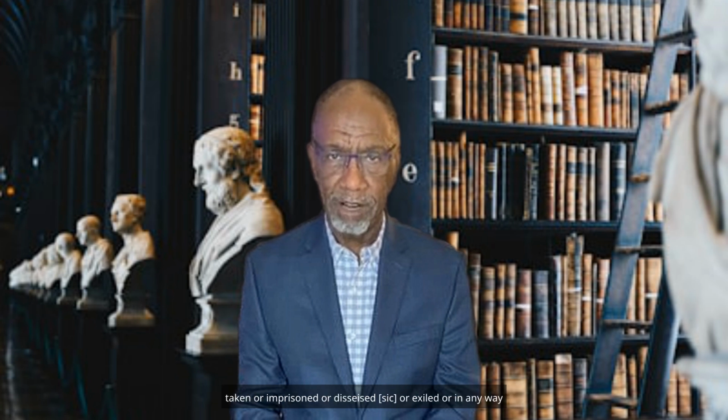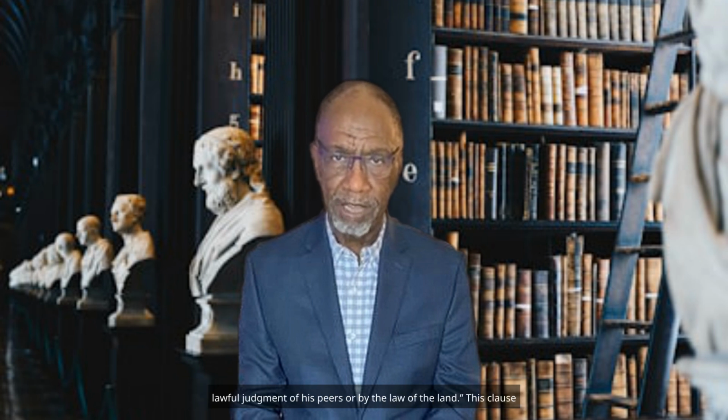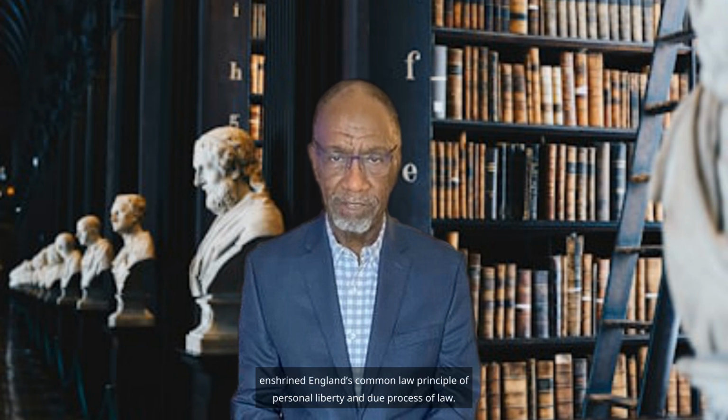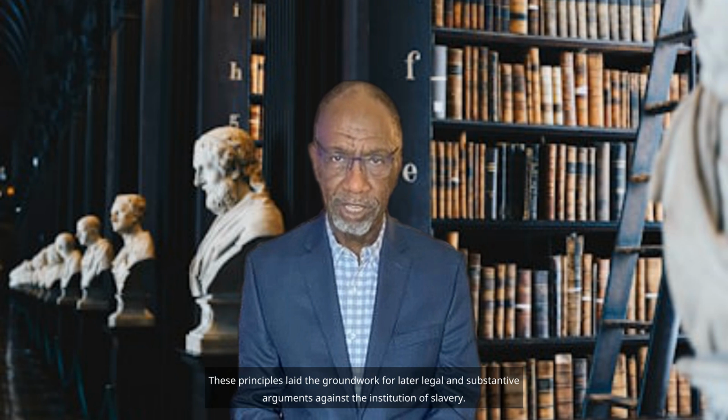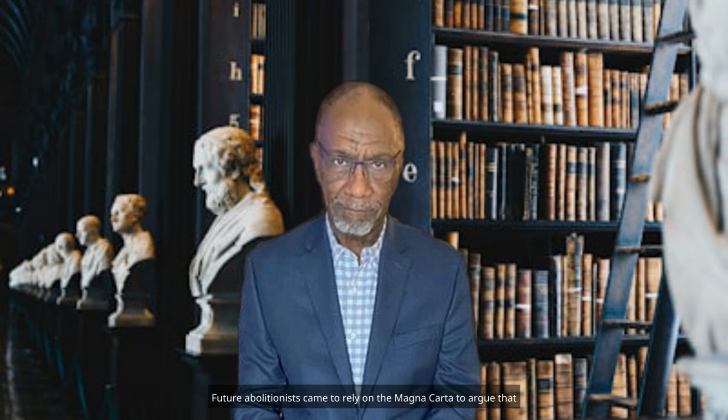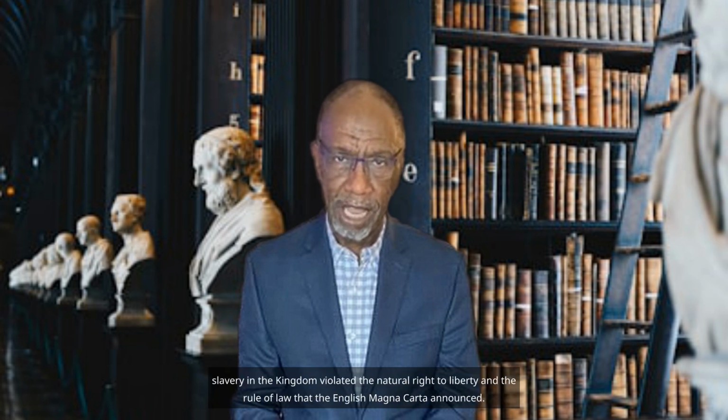This provision in the Magna Carta provided, "No freeman shall be taken or imprisoned or disseised, or exiled or in any way destroyed, nor will we go upon him nor send upon him, except by the lawful judgment of his peers or by the law of the land." This clause enshrined England's common law principle of personal liberty and due process of law. These principles laid the groundwork for later legal and substantive arguments against the institution of slavery. Future abolitionists came to rely on the Magna Carta to argue that slavery in the kingdom violated the natural right to liberty and the rule of law that the English Magna Carta announced.